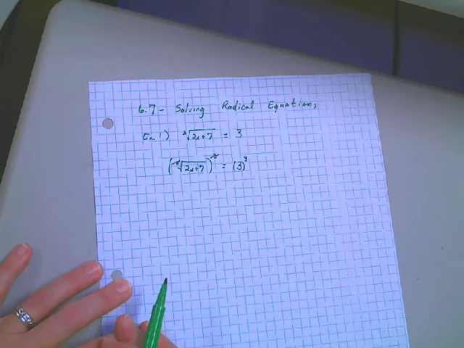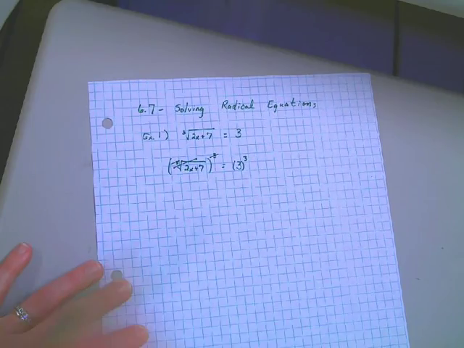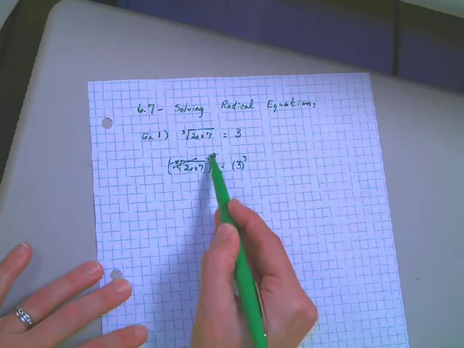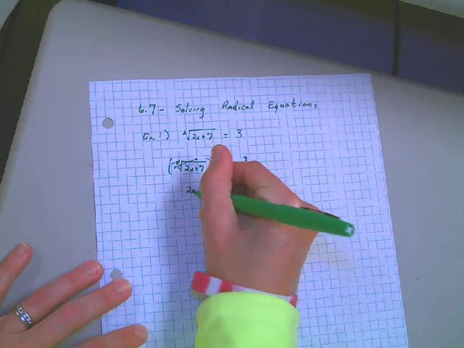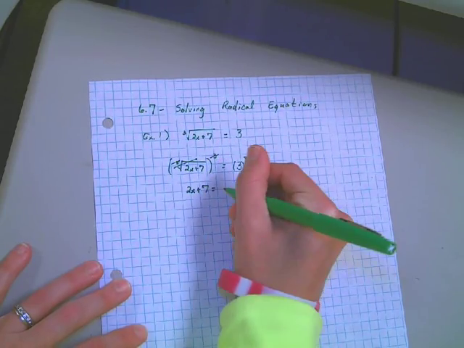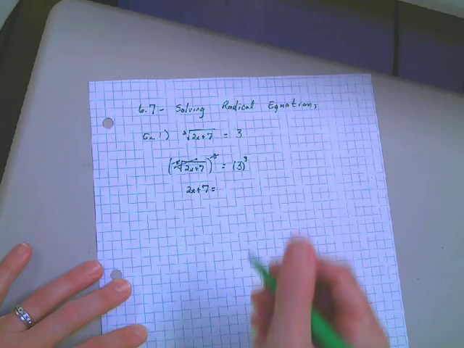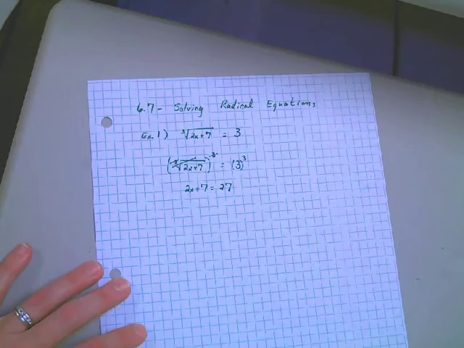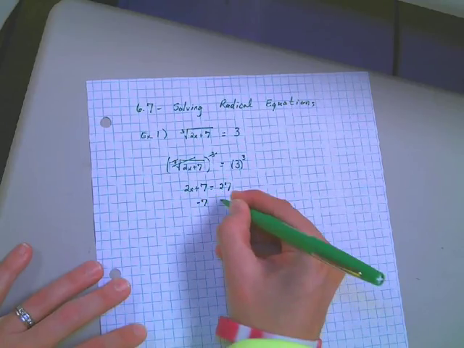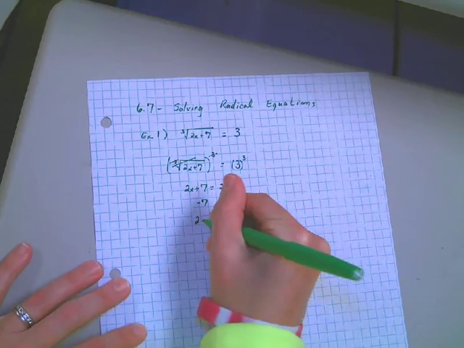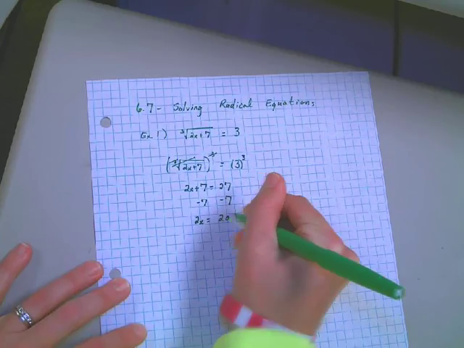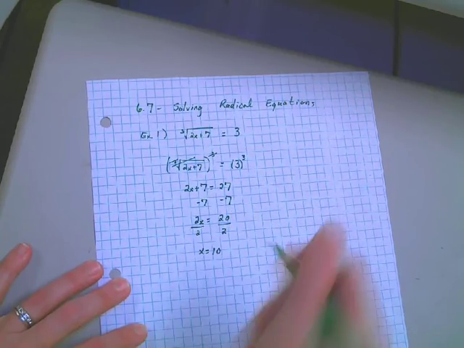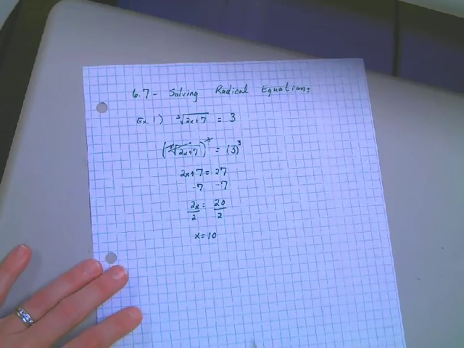Now that means the radical goes away. The cubed root and that 3 are gone, so I end up with 2x plus 7. And 3 to the third, I can just put in the calculator. That's 27, so now I'm looking at an Algebra 1 problem, where I subtract 7 from both sides and then divide by 2. In this situation, the only answer I have is that x equals 10.